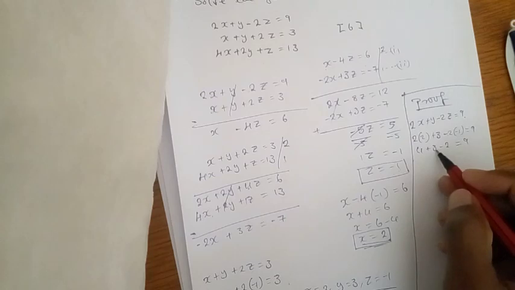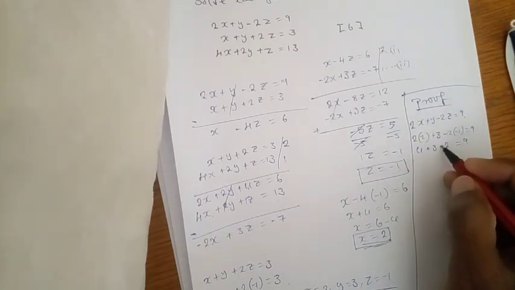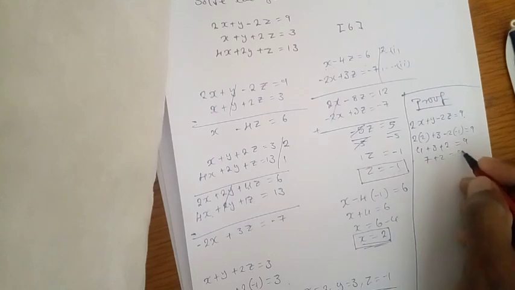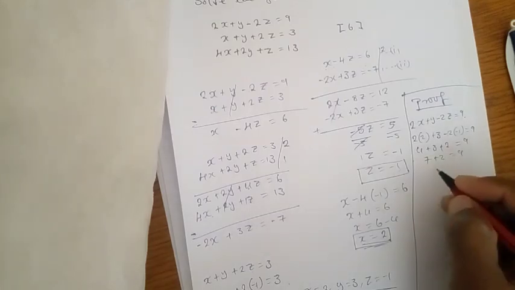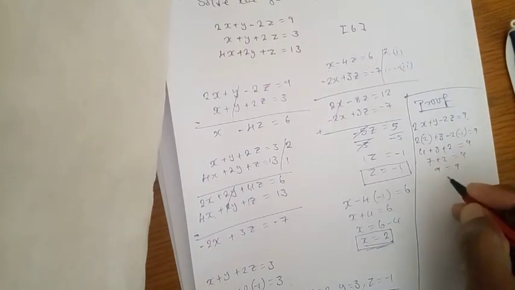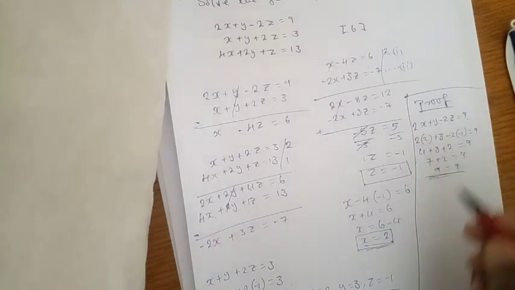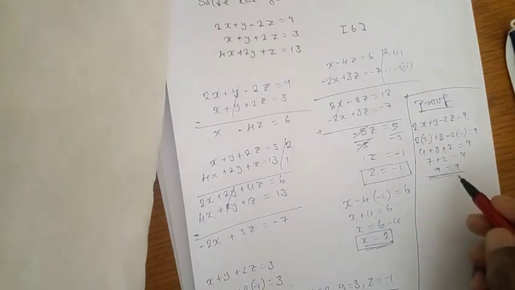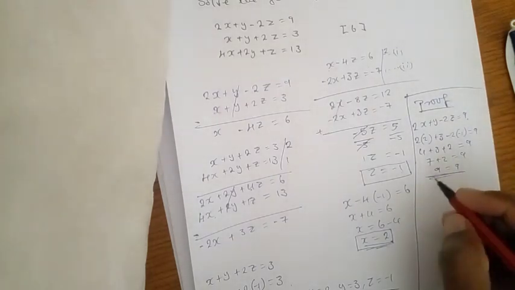So what is 4 plus 3? That is 7. Plus 2, 7 plus 2, that is 9. So 9 is equal to 9. Hence, this 2 is correct, and -1 and also 3 is correct. Now, you may think that this is not true. Prove it again with the next equation, okay?